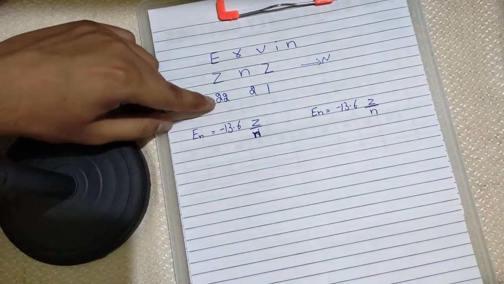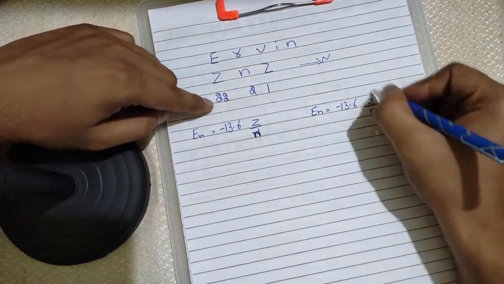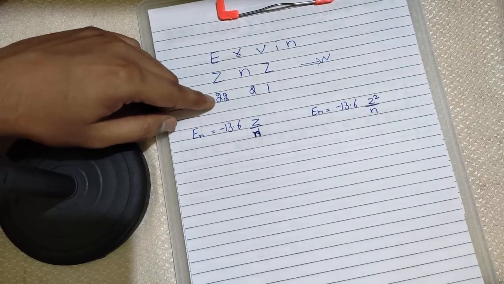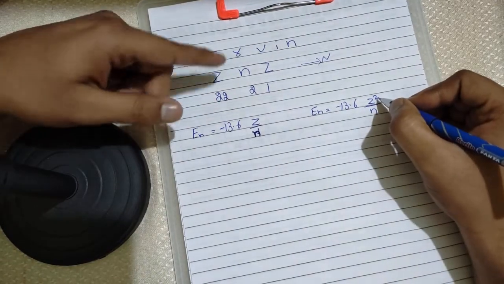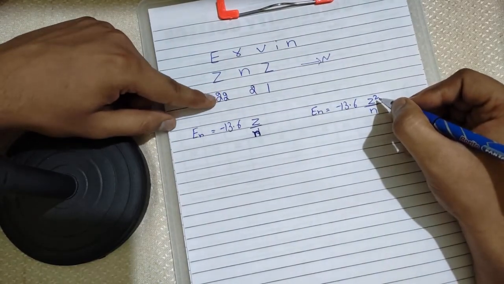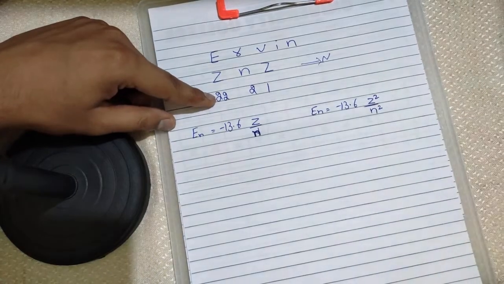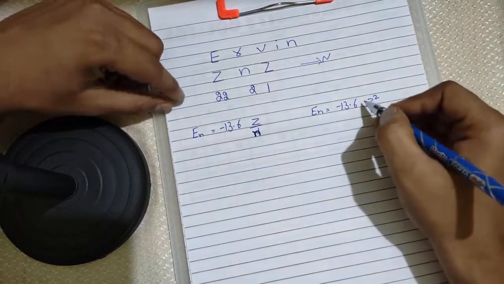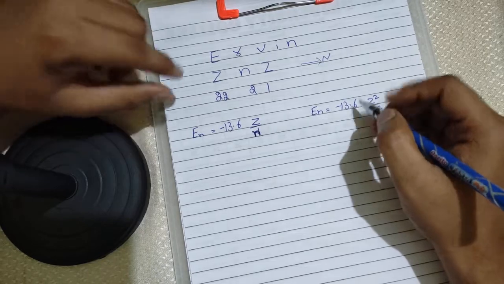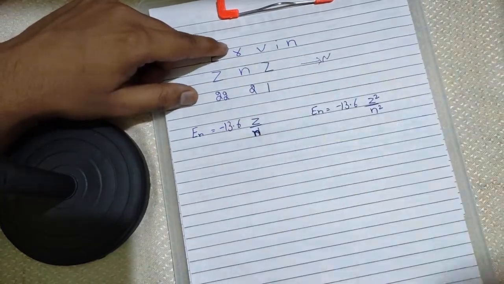Now what does this 2 denote? 2 denotes square. One time I have written 2, it means square. Another 2 lies next to it, adjacent to it, it means n is also squared. You will understand this trick better if I write the formula for radius.